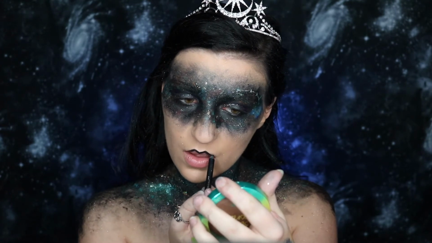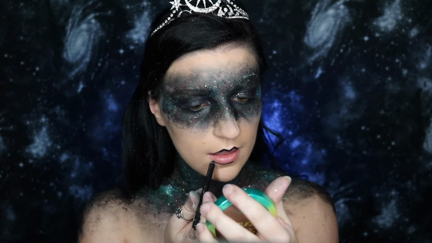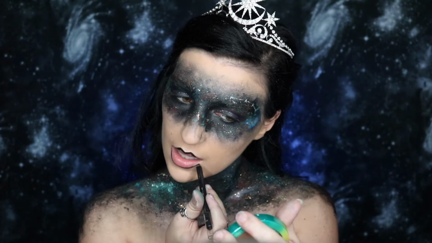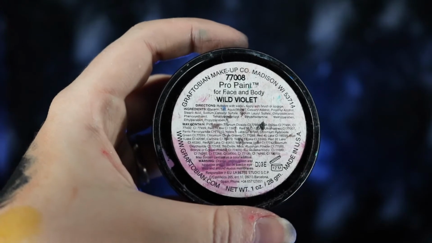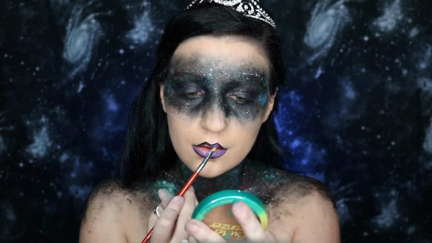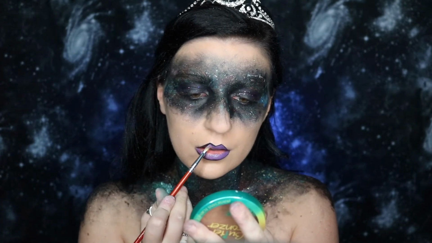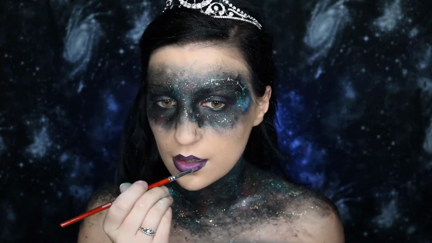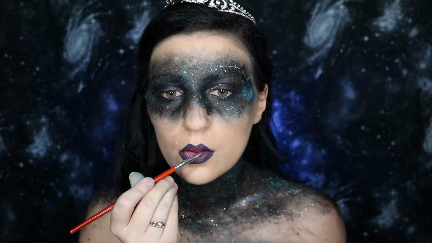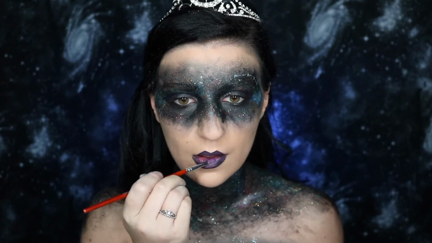So I'm actually using this as a lip liner, being that I don't have just a black lip liner, but I really wanted to create that ombre effect. So I then took my Graftobian Pro Paint in Wild Violet and just applied that over my lips. If you have a light purple lipstick, feel free to use that, but I find that body paint works just as well. Plus, it really helped when blending this out so I can really get that ombre lip.